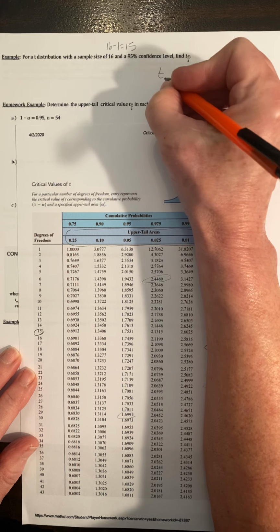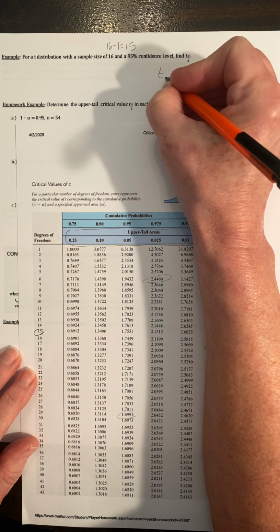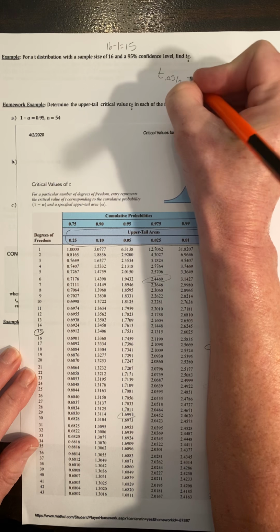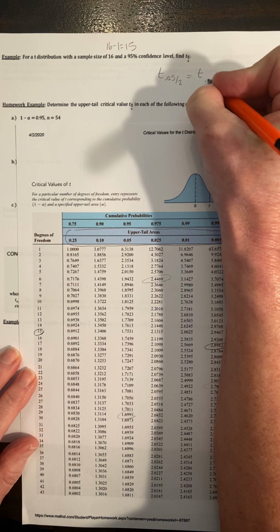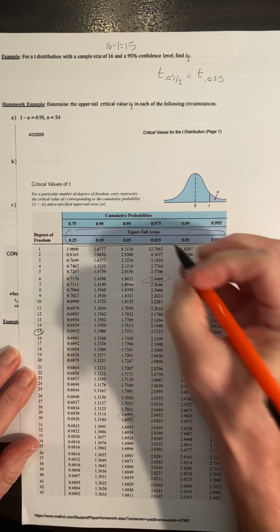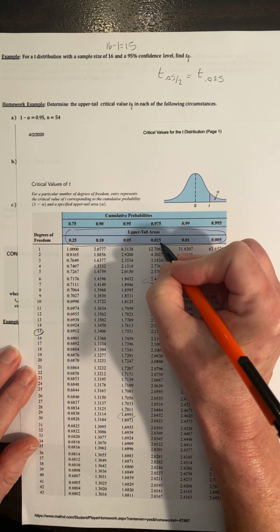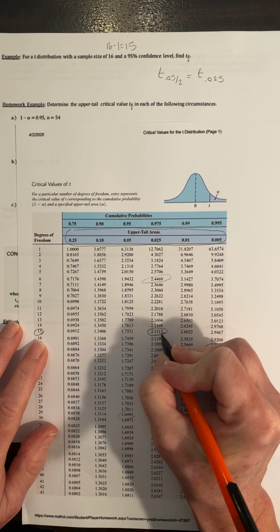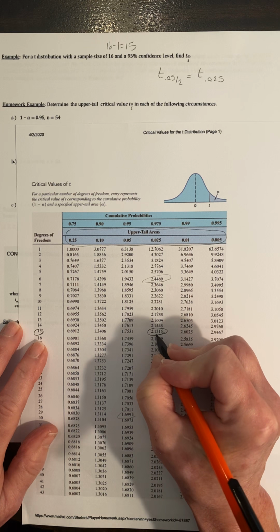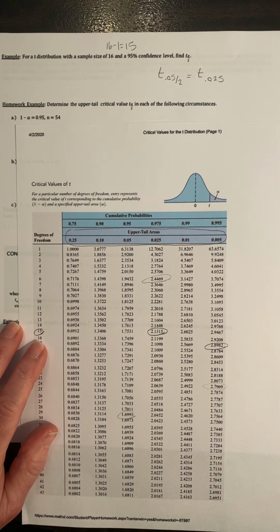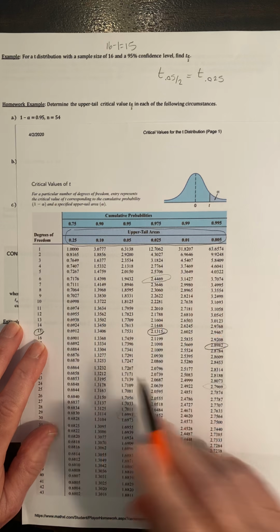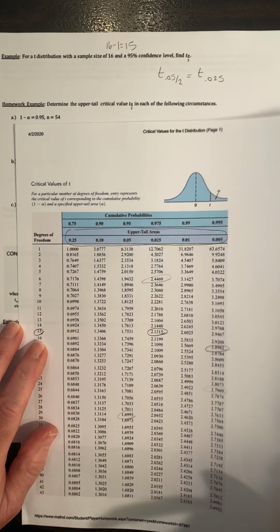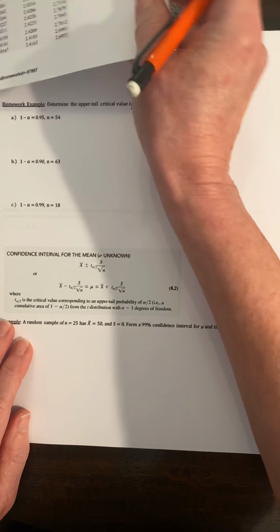Alpha for 95%, 1 minus 0.95 is 0.05, over 2, which is 0.025. So we go here, and we go down here, and we find the value 2.1315. You might find I have different things circled here because I've been using this chart for a while. So 2.1315.